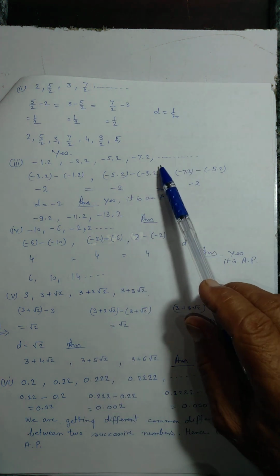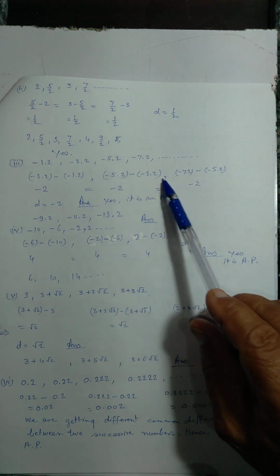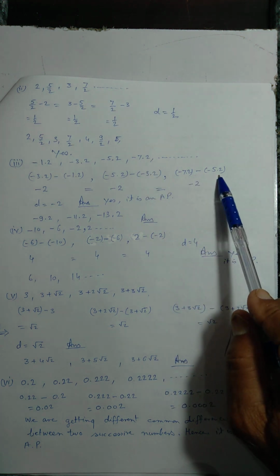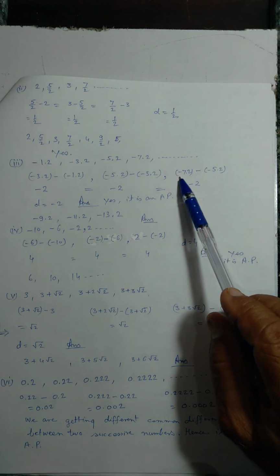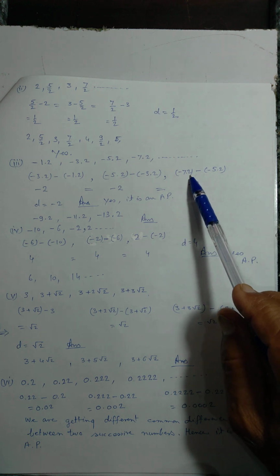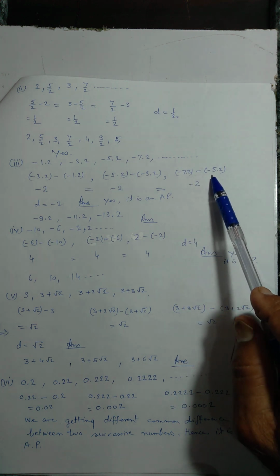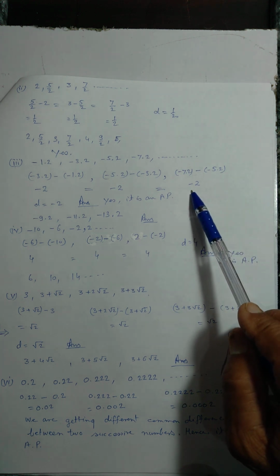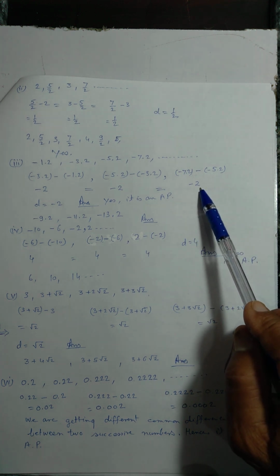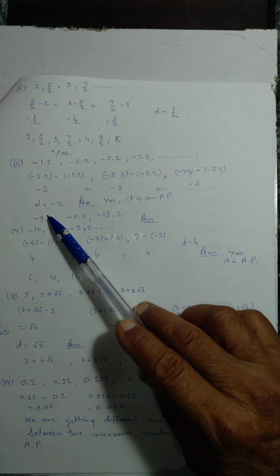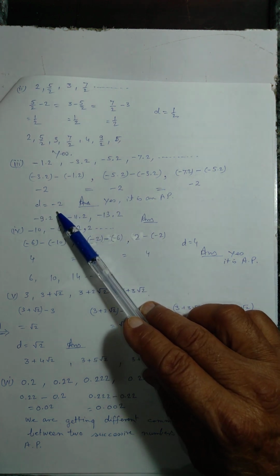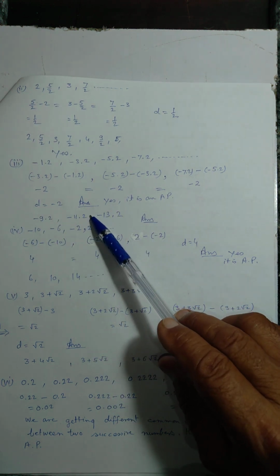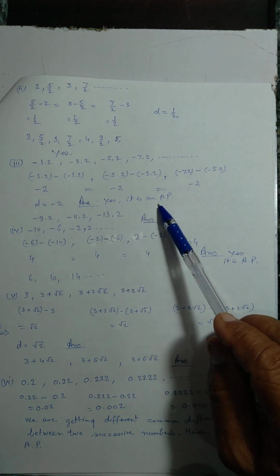Now the fourth term minus the third term. So minus 7.2 minus, minus 5.2, that will be equal to minus 2. So D, the common difference, is minus 2. Yes, it is an AP.